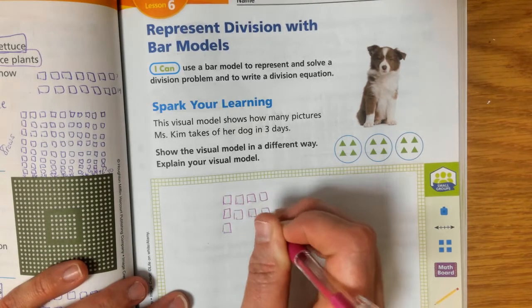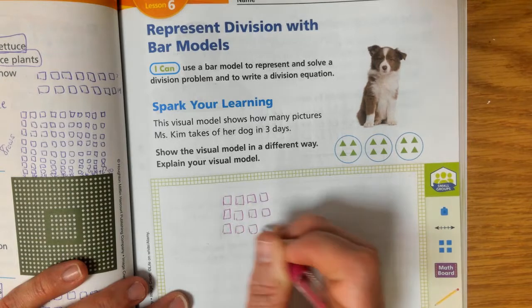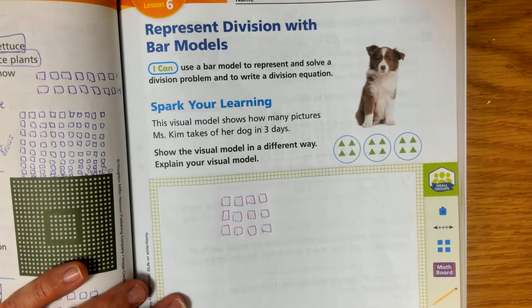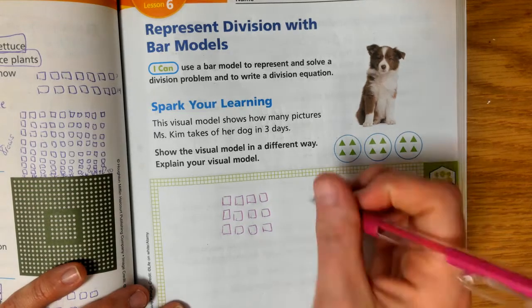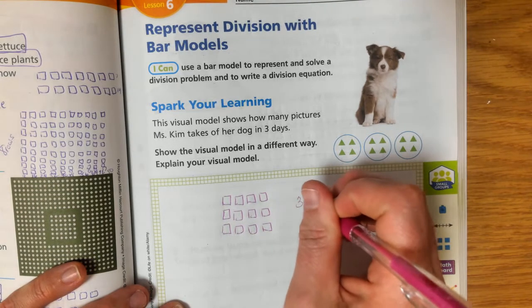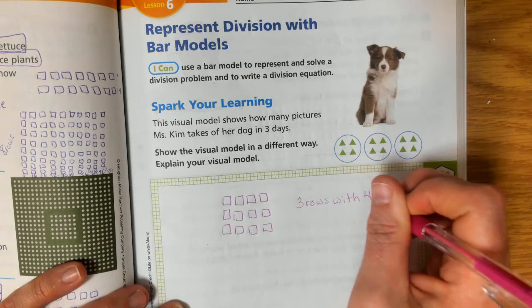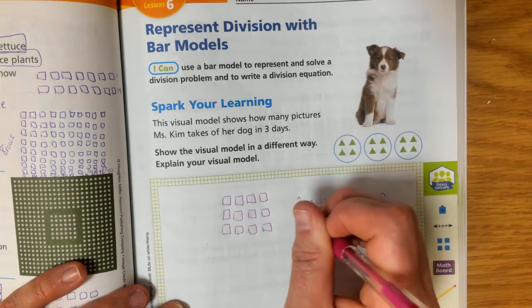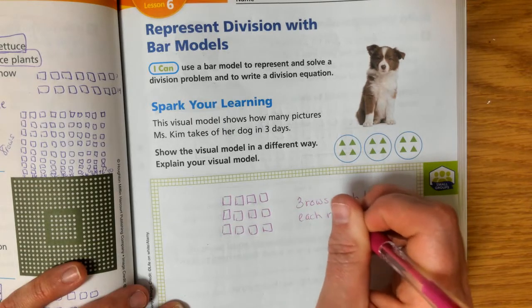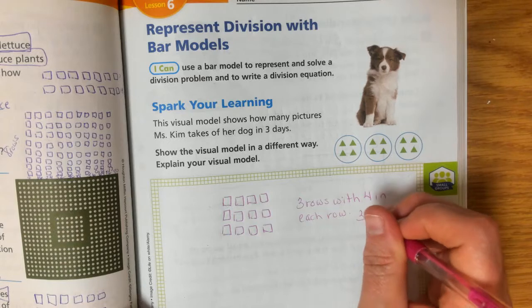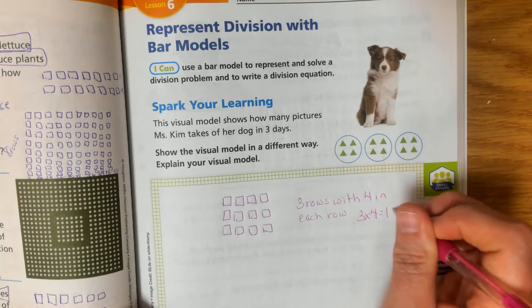And this is one way we could show how we created our visual model. So this was 3 rows with 4 in each row. And then that equals 12, right? So that tells me that 3 times 4 equals 12.